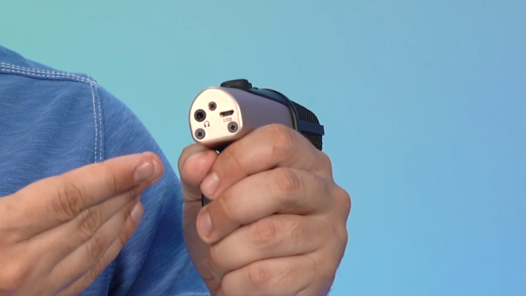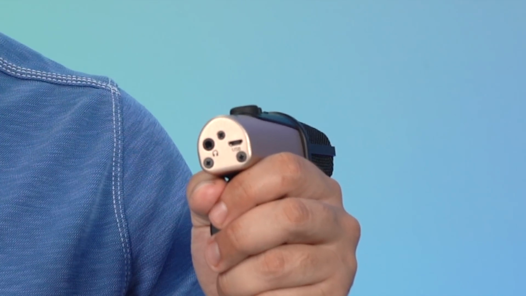On the bottom of the Hype Mic, you'll see that we have a micro USB port as well as a place to plug in your headphones. And trust me, you are going to want to use wired headphones for this type of setup. Do not use wireless. Personally, I use my Bose 700s, which I love, but of course, the quality of your headphones is not going to affect the quality of your podcast.